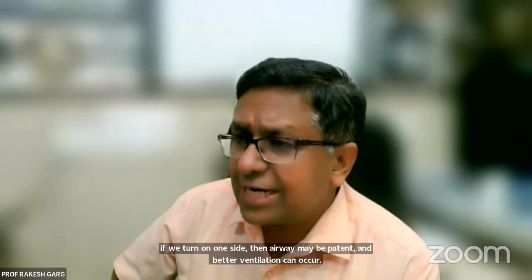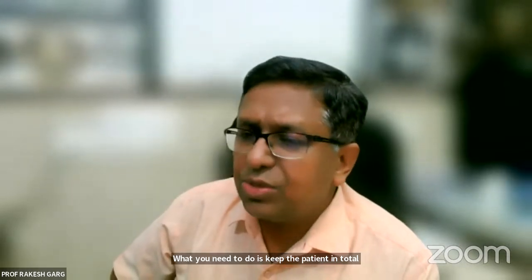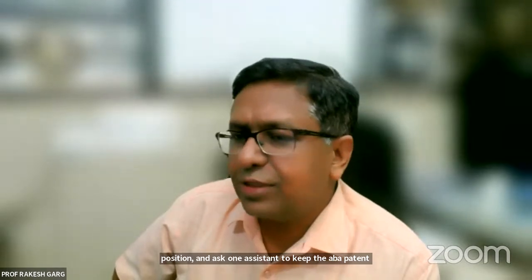If you turn the neck to the side, there are two issues. One, if it is a fall, it can lead to more injuries. Number two, it will not be helpful, not even for regurgitation. It will further block the airway. What you need to do is keep the patient in a neutral position and ask one assistant to keep the airway patent. You can use oral airways if available for these patients. Turning the neck is not suggested, sir.